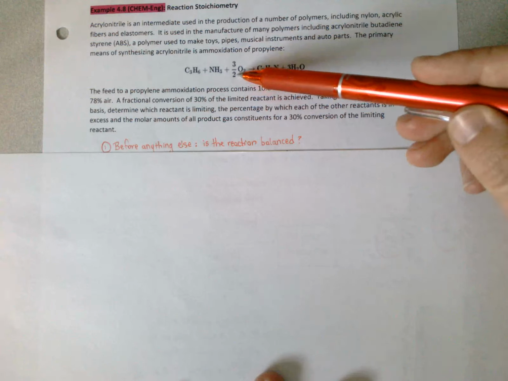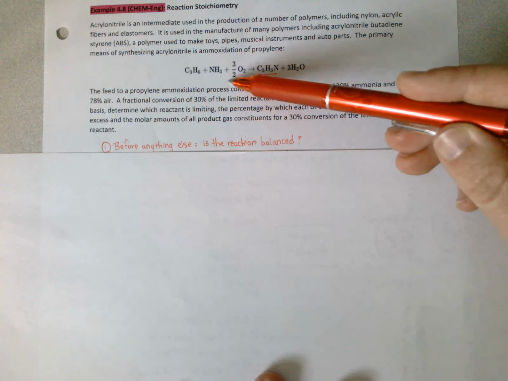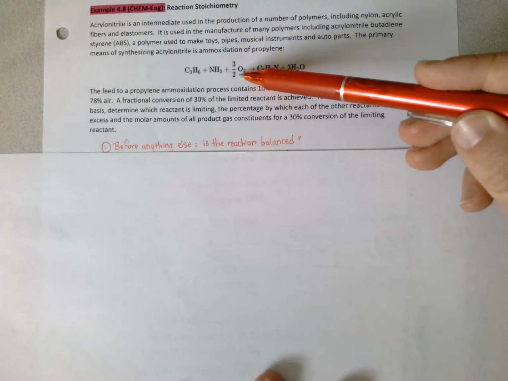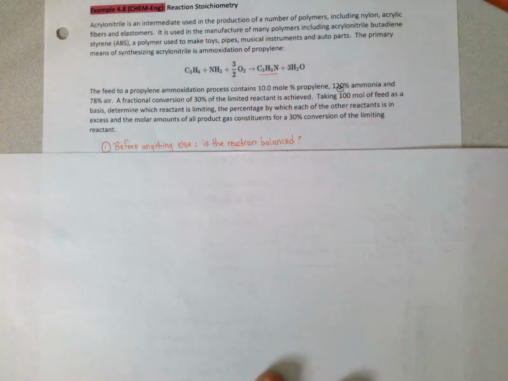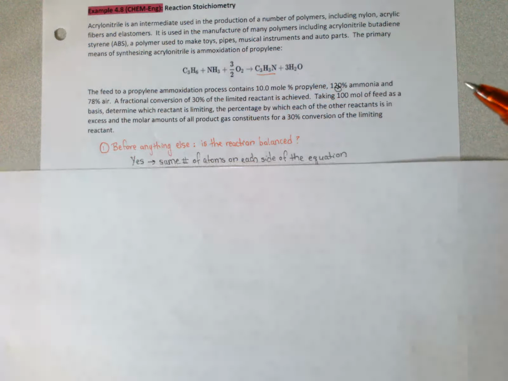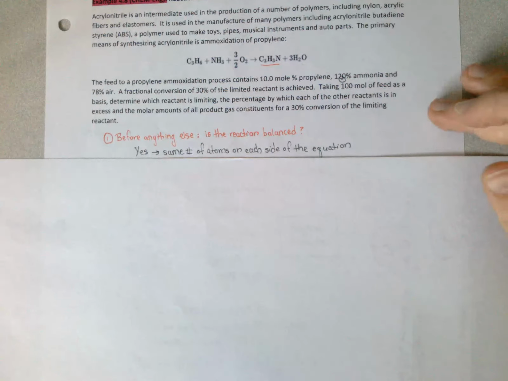Okay, now you'll see a fraction. I know in chemistry they tell you not to use fractions, but we're going to start to see that a little bit more because fractions are actually what happens in real life quite often. So just be aware that this could be a fraction in these types of questions. Okay, so yes, we got the same number of atoms on each side of the equation.